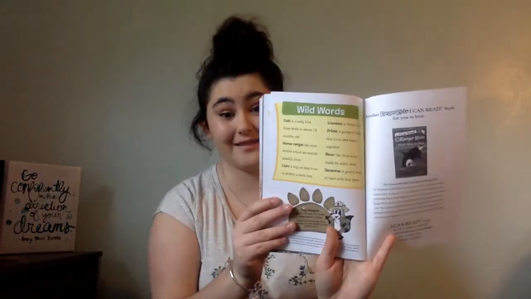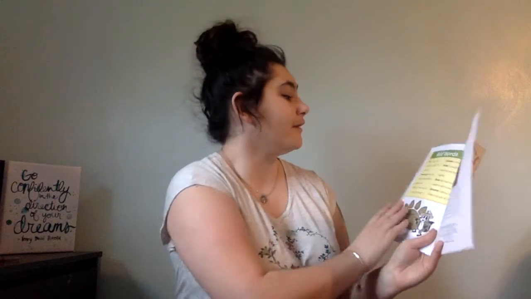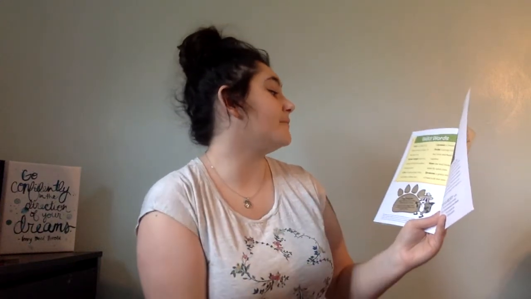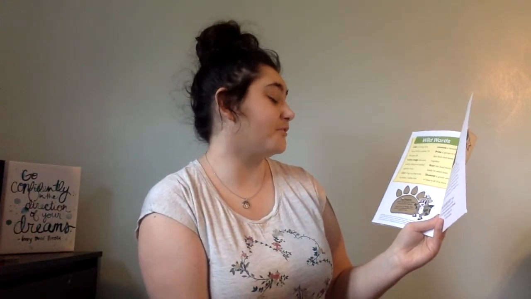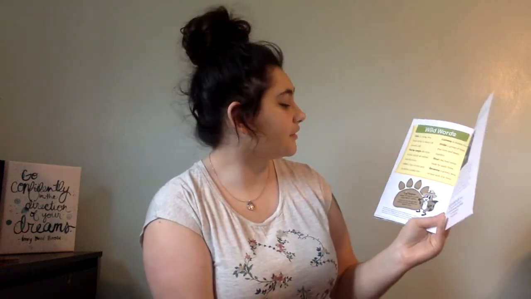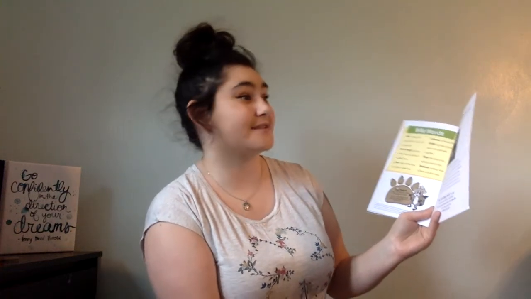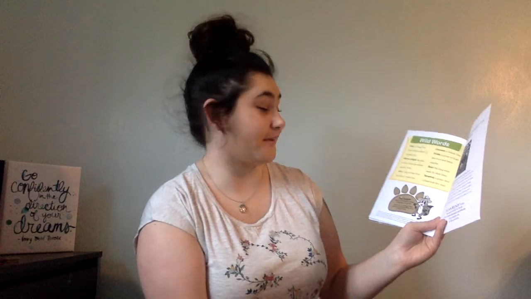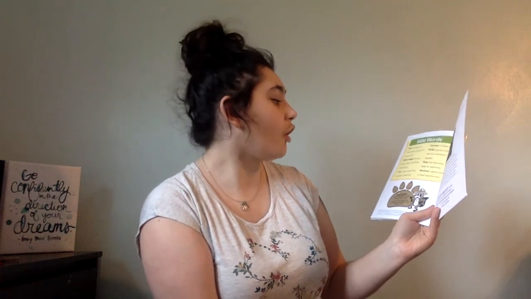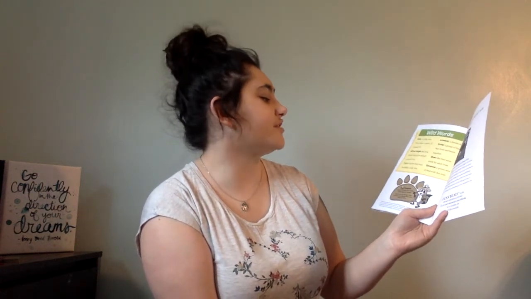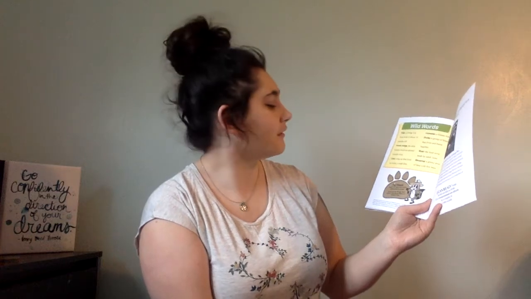So, we then have our vocabulary that I want to go over. So it mentions cub, a young lion from birth to about 18 months old. That's about infant toddler age for us. Home range, the area within which an animal usually lives.